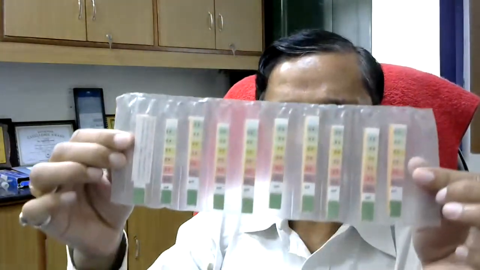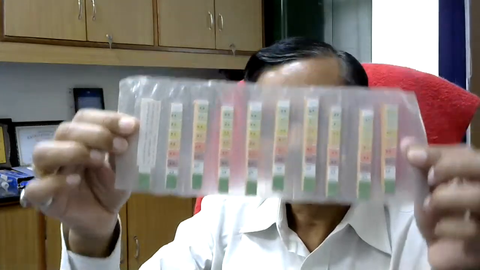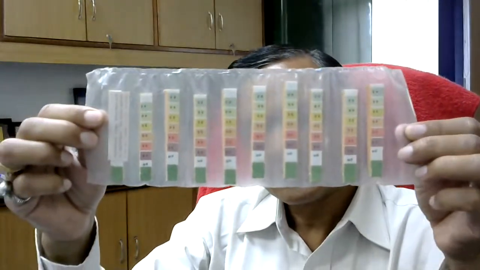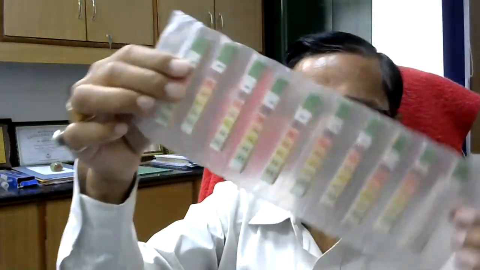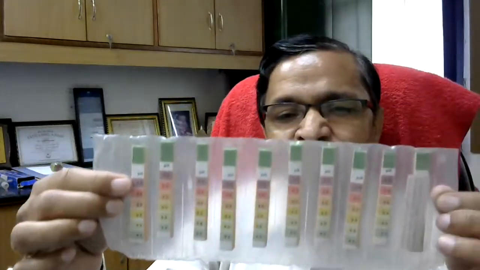Now we will try to see some of the equipment. Have you ever seen what this one is? Do you know? If you see it, you will find a color scale and something written here.